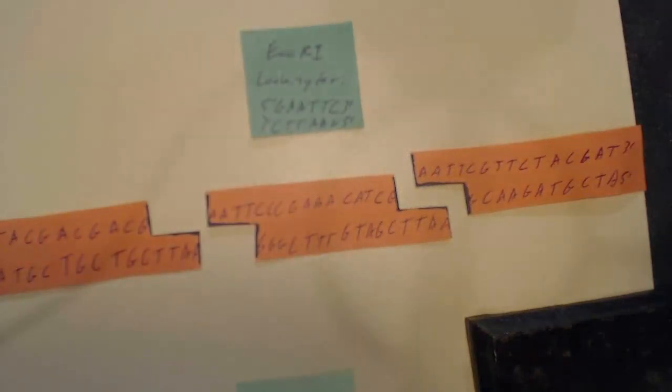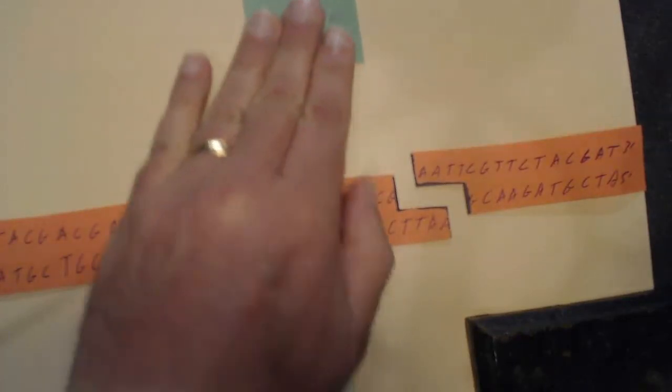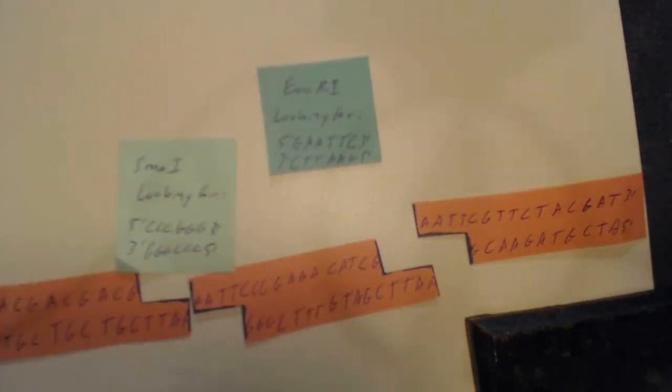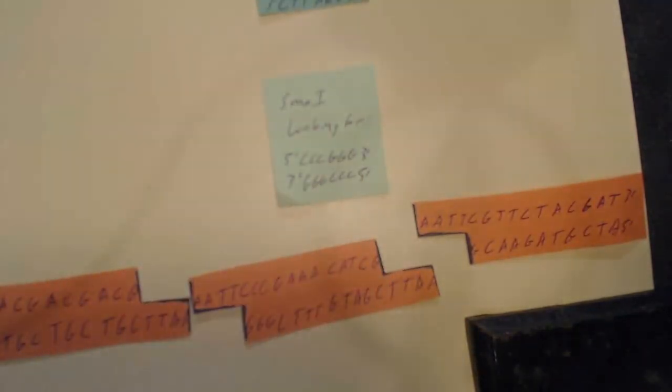And again, it doesn't matter the source of DNA. It can be from humans, it can be from yeast, it can be from any source. So restriction enzymes, each one recognizes a specific DNA sequence. And there are hundreds of different restriction enzymes that are known. So we looked at EcoR1. Let's pull that one down here. That recognizes GAATTC. And notice the complementary strand, GAATTC, going in the opposite direction. And SmaI recognizes CCCGGG.